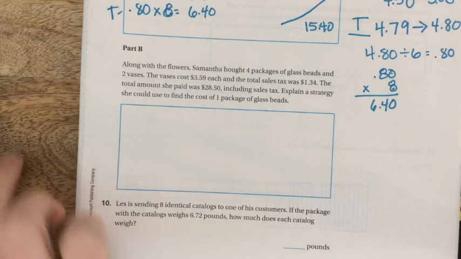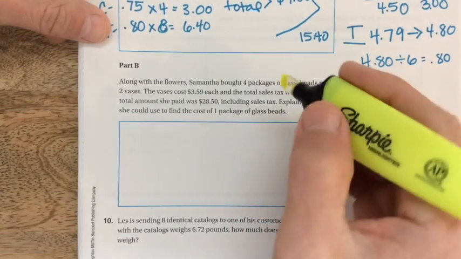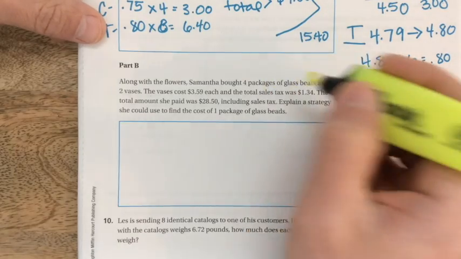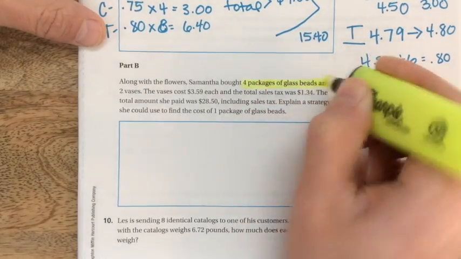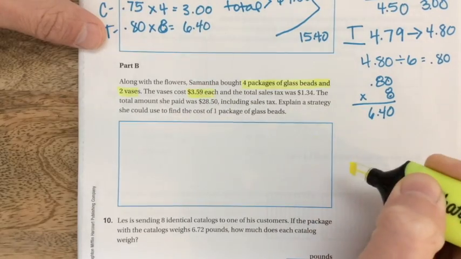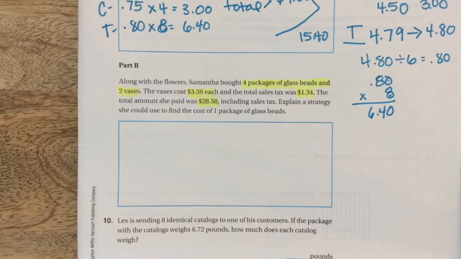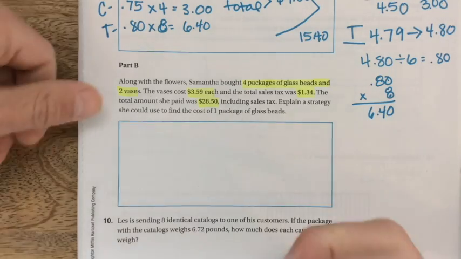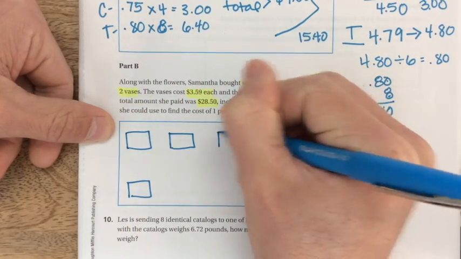All right, so I'm going to highlight my information. So I have 4 packages of glass beads and 2 vases. Vases cost $3.59 each. Sales tax was $1.34. The total amount paid was $28.50, including the sales tax. Explain a strategy she could use to find the cost of 1 package of glass beads. Well, this kind of reminds me of what we did yesterday with our charts. So I'm going to do that again, or with our boxes with 5.8.